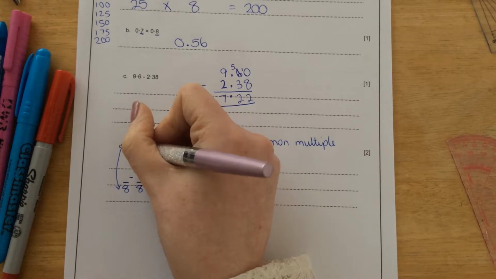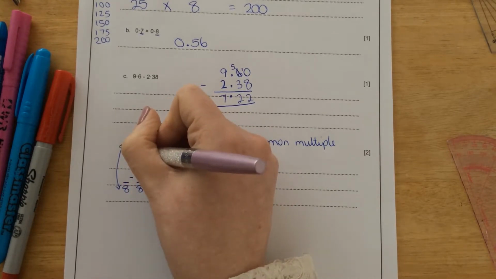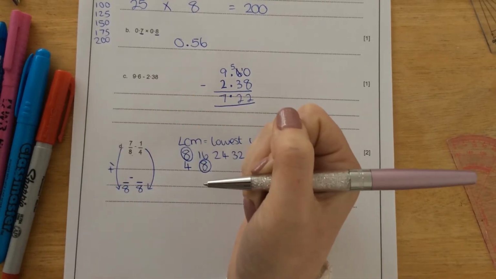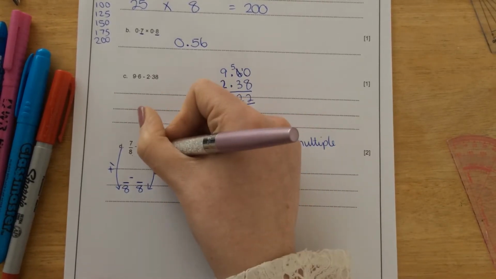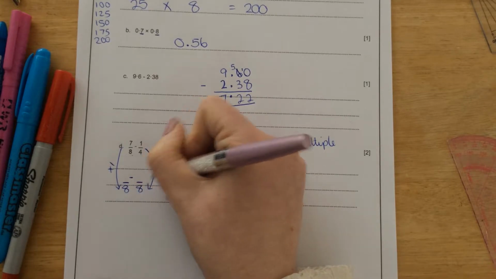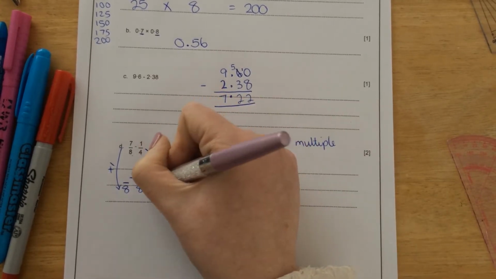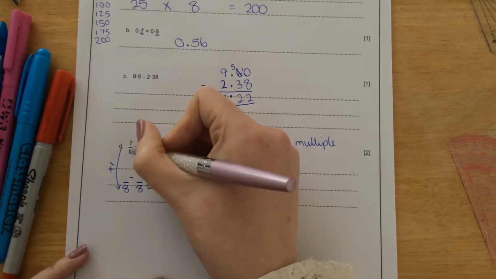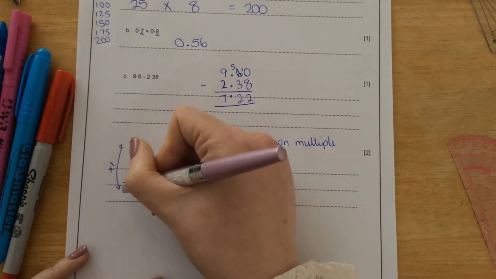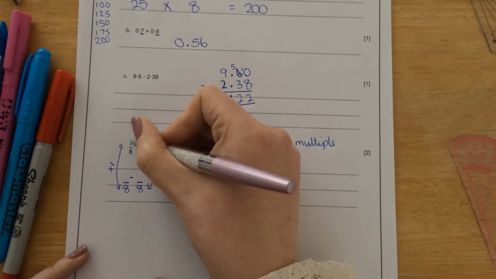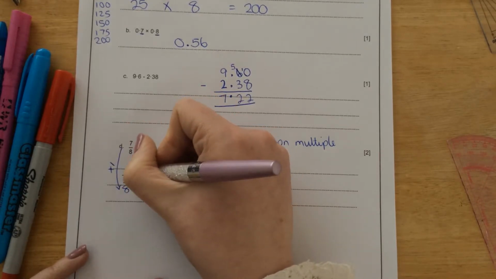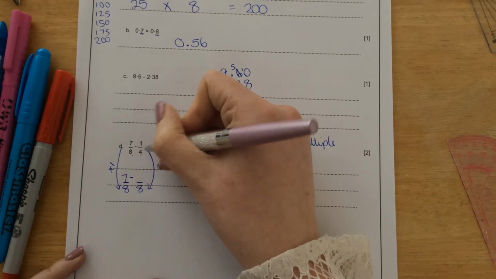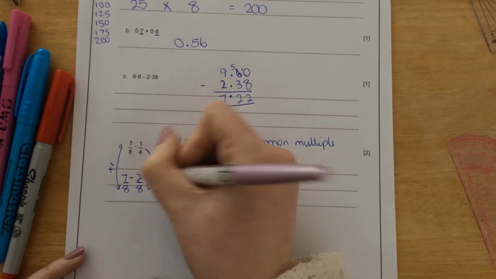And then we say, well, follow the arrows. How did I get from this 8 to the 8 here? I timesed it by 1. And how did I get from this 4 to that 8? I times it by 2. 4 times 2 is 8. Now what I do to the bottom numbers, I must do to the top. So I followed the arrow, 8 times 1 is 8. Now I go to the top numbers, 7 times 1 is 7. Same over here, 4 times 2 is 8, 1 times 2 is 2.